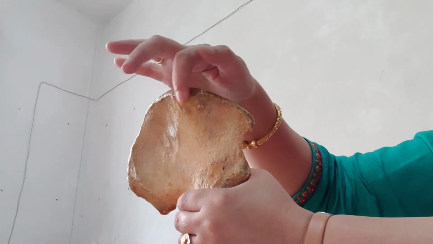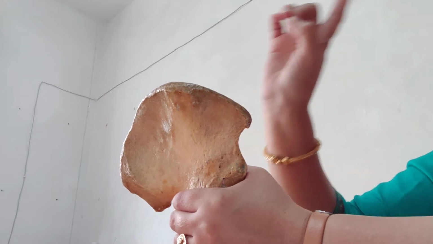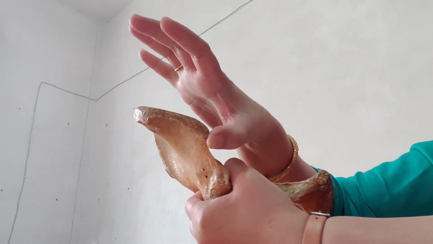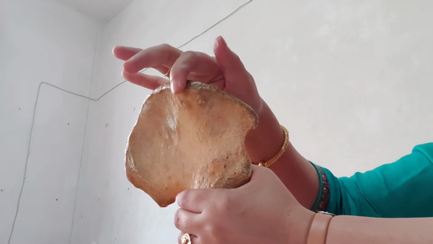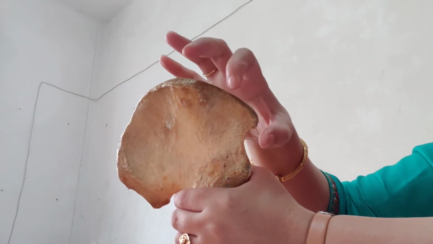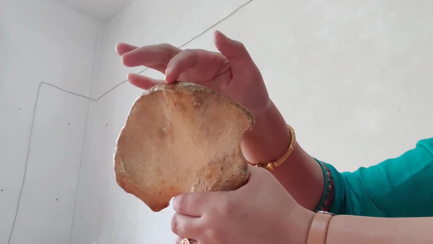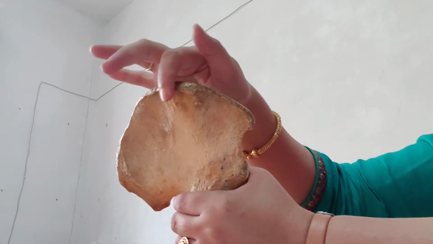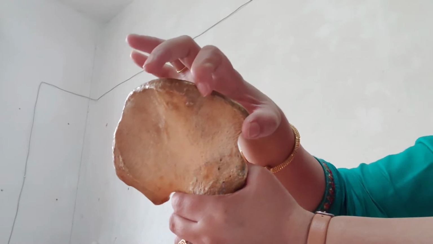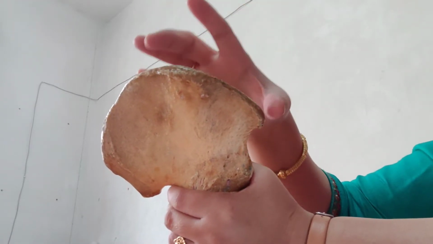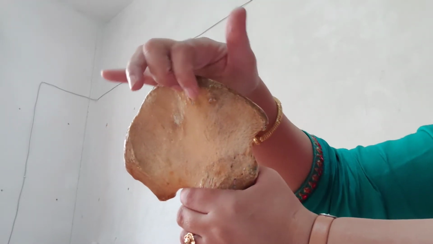There is an elevation present on the outer lip 5 centimeter behind the anterior superior iliac spine. This tubercle is known as the tubercle of the iliac crest. So on the outer lip, in front of the tubercle of the iliac crest, there is attachment of tensor fascia lata.